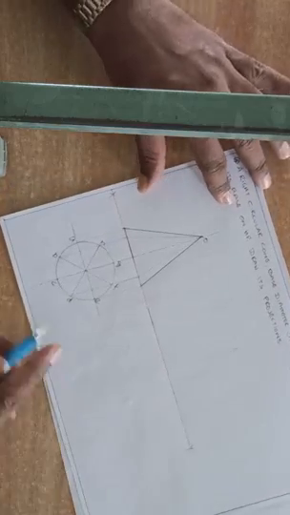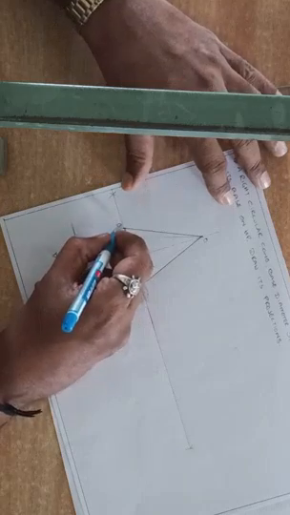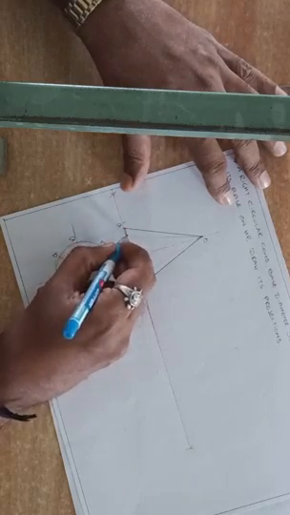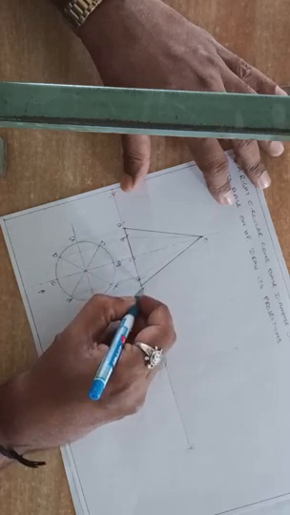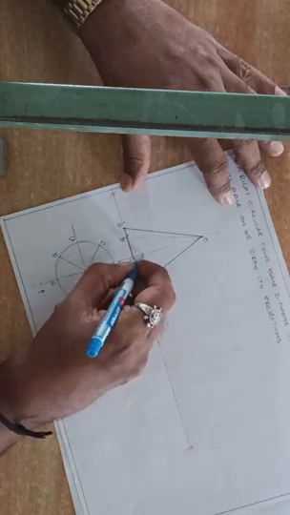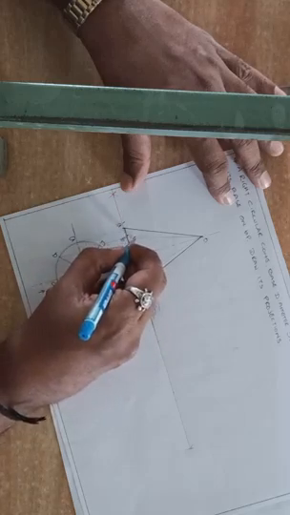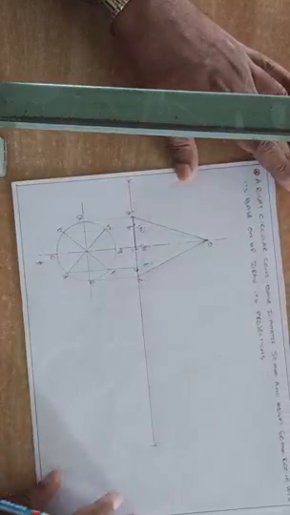Now looking from the front, which is visible? A visible, A dash, B visible, B dash, C visible, C dash, D visible, D dash, E visible, E dash. Then F dash in bracket, G dash in bracket, H dash in bracket. That's all. Now this is the top view and front view.